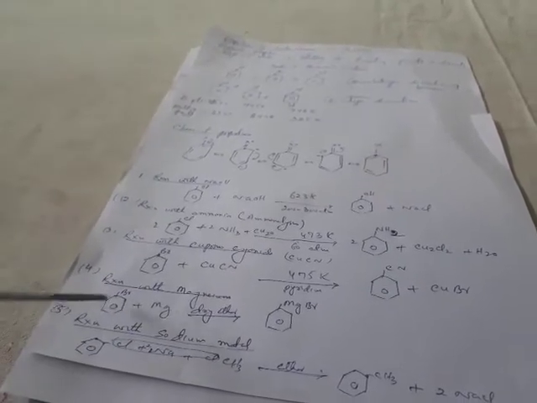Then we have the reaction with metals. As far as the metals are concerned, the reaction with magnesium is again a well-known reaction. In this reaction, aryl halides are treated with magnesium in presence of dry ether, and they give rise to the formation of phenyl magnesium halide. Chlorobenzene is not suited for this reaction. Instead, when bromobenzene is treated with magnesium in presence of dry ether, we get phenyl magnesium bromide. This is also known as Grignard's reagent. So this is how aryl halides react with magnesium in presence of dry ether.